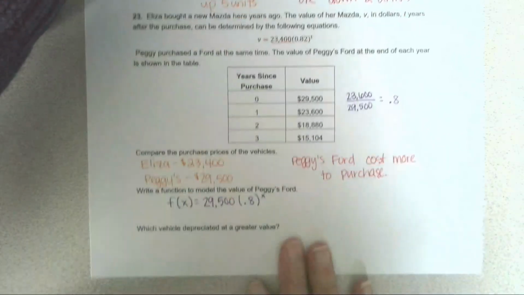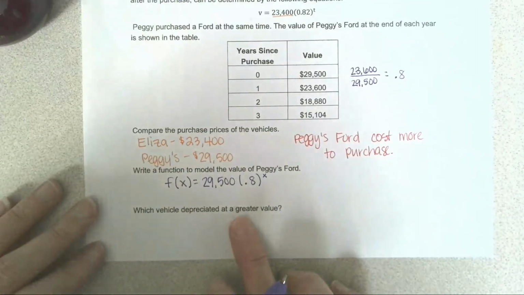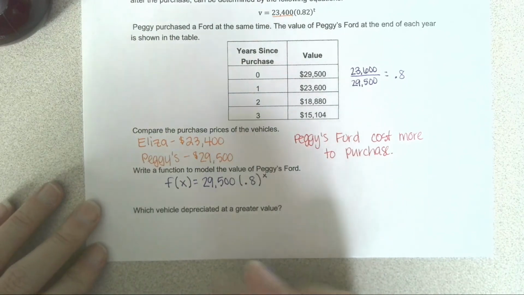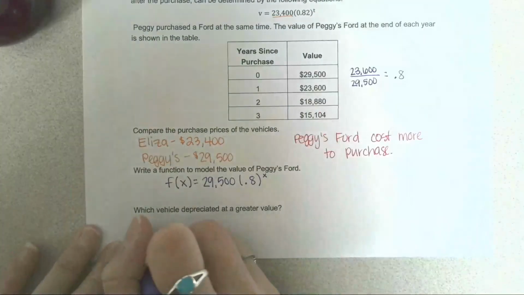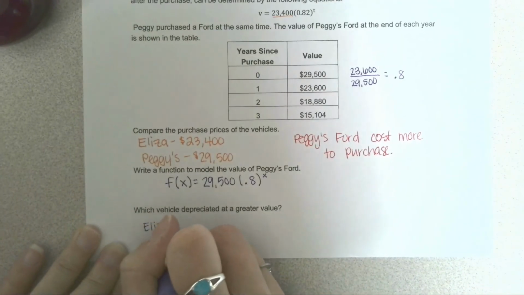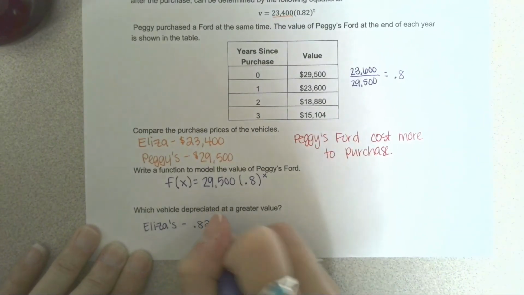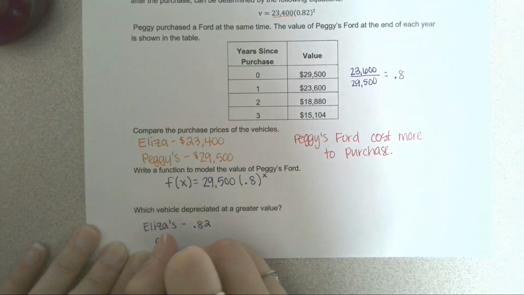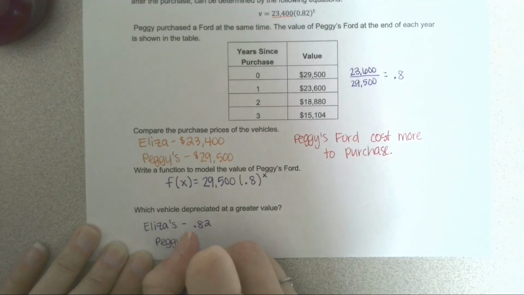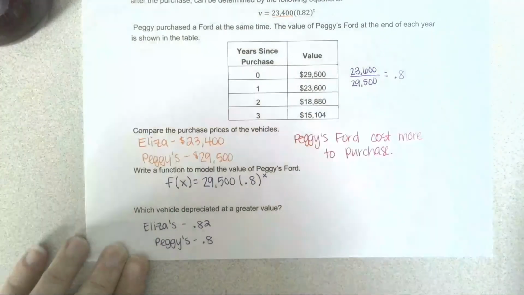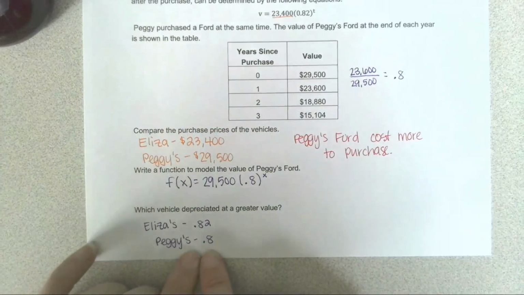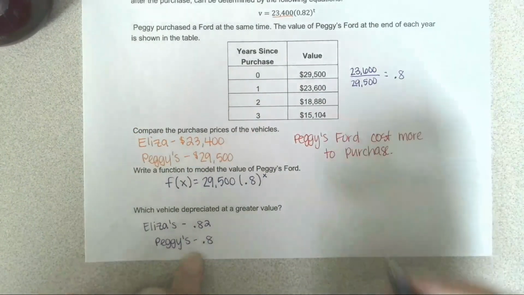And then the last question, which vehicle depreciated at a greater value? Well, we have that Eliza's decay factor was 0.82 and Peggy's decay factor was 0.8, which means that Peggy's is losing money faster.